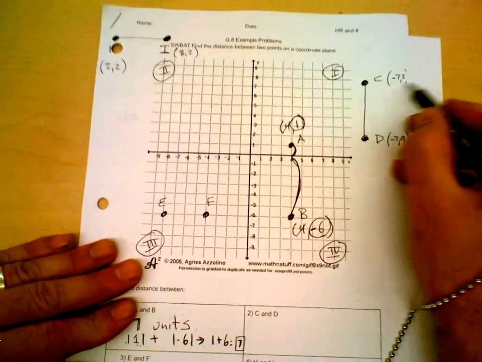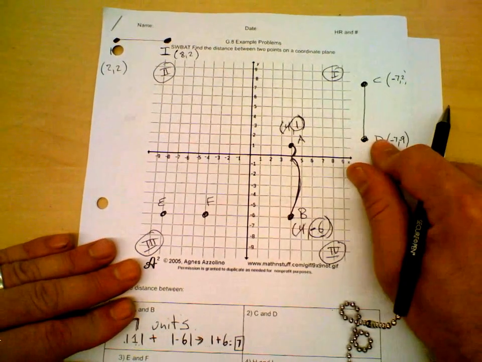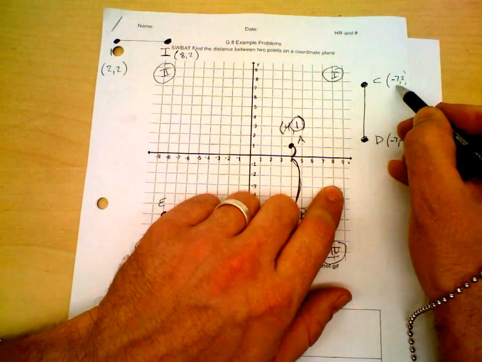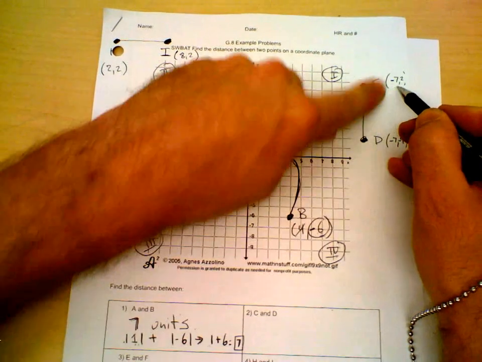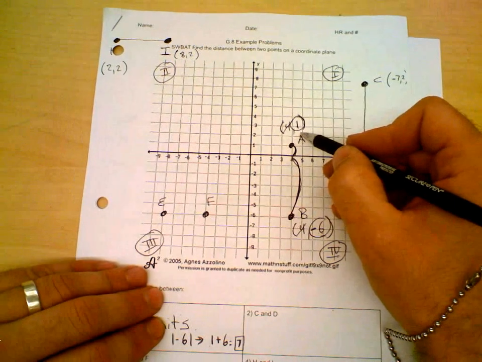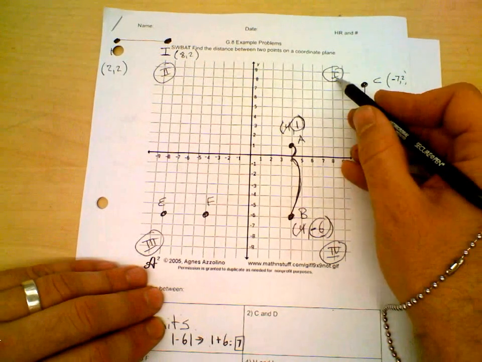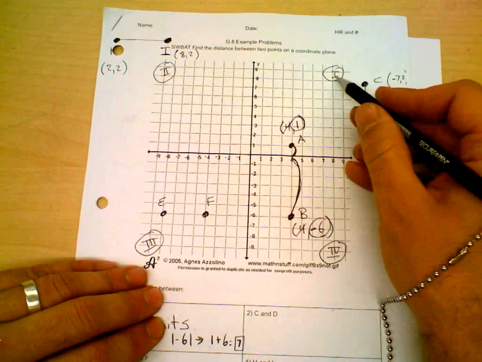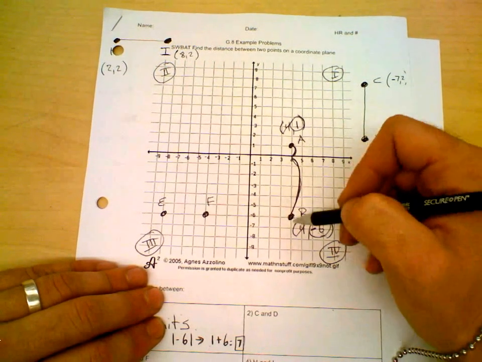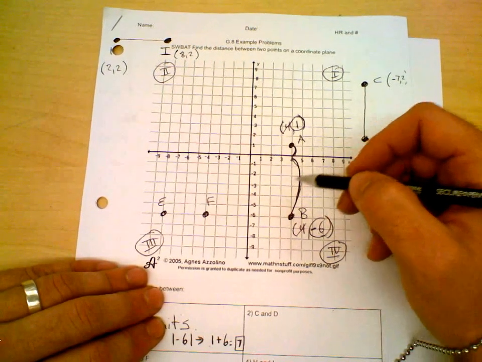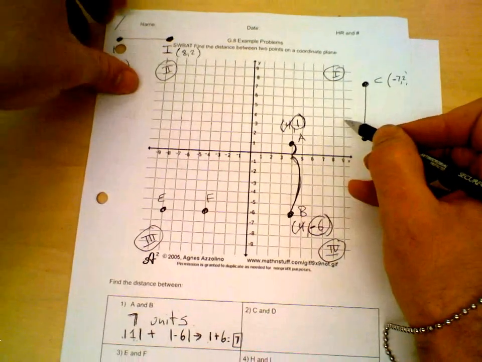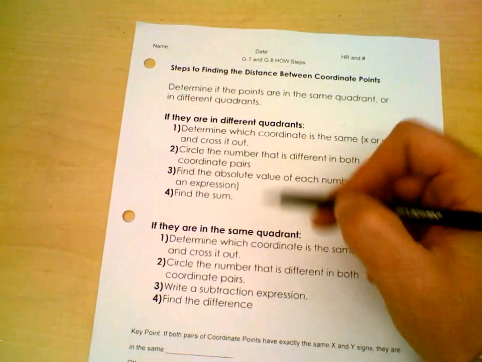So we don't have a grid here, so we can't just count the squares this time. So we're just going to have to use our absolute value trick. Now you're like, Mr. J, if I don't have the grid in front of me, how can I tell if they're in different quadrants? In this example, it's really easy to see because it crosses this line. It clearly goes from quadrant 1 to quadrant 4, so it's really easy to see that they're different quadrants. But with this example, how are you supposed to tell if they're in the same quadrant or different quadrants?